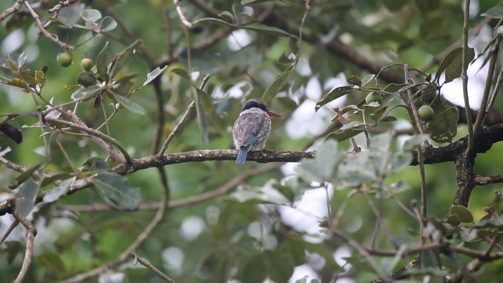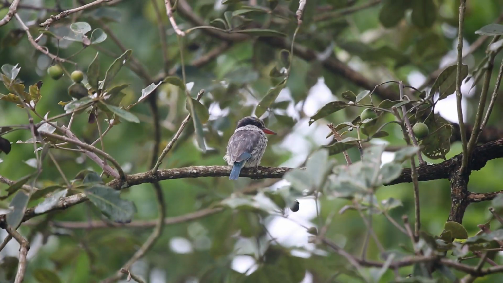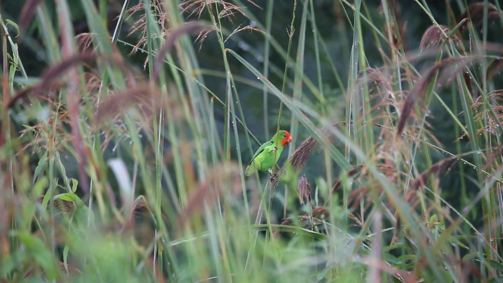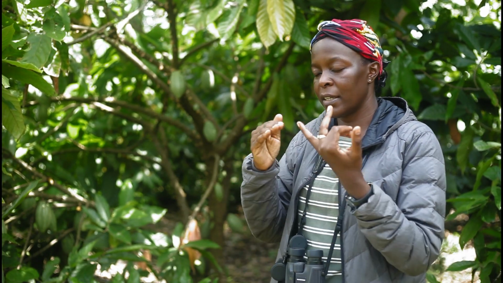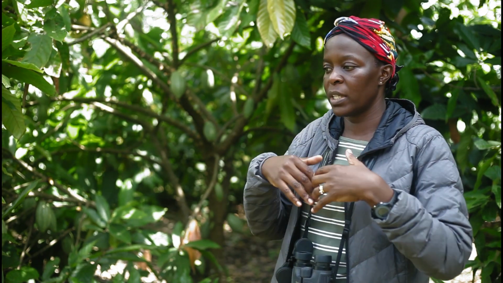So they move along the same transect and record everything they see on either side of the transect, within about 500 meters, which is basically as far as their eyes can see. They record everything they selected. They selected their birds, they know their birds in their local language, but it was easy for us to get the English names because they know these birds very well.